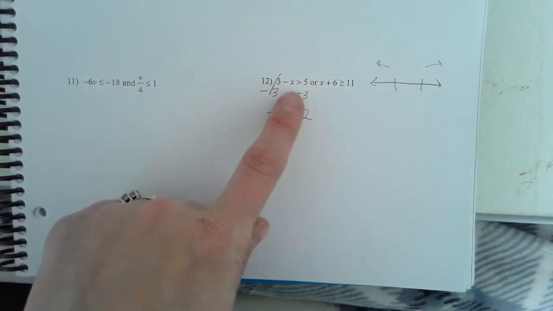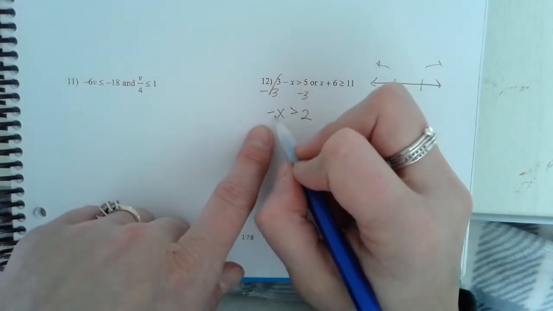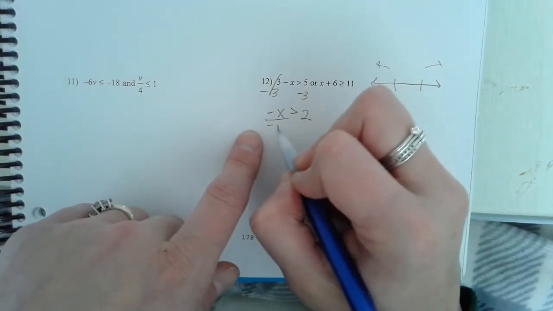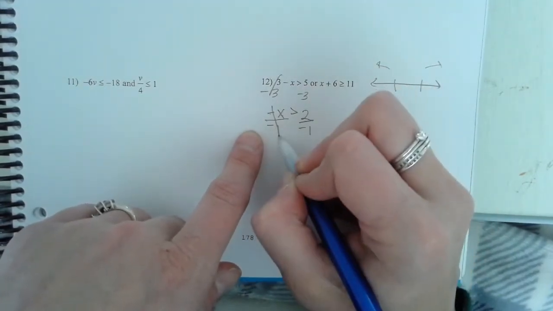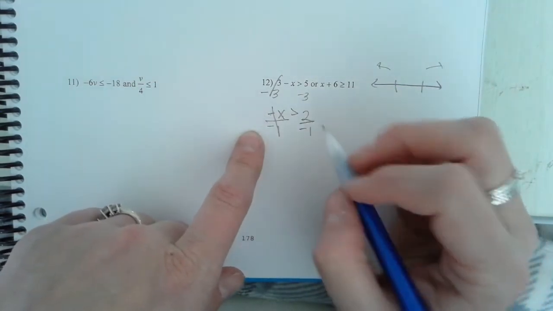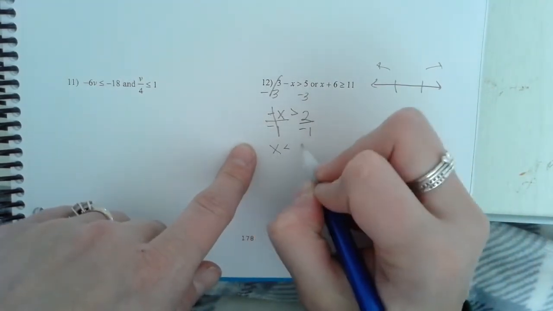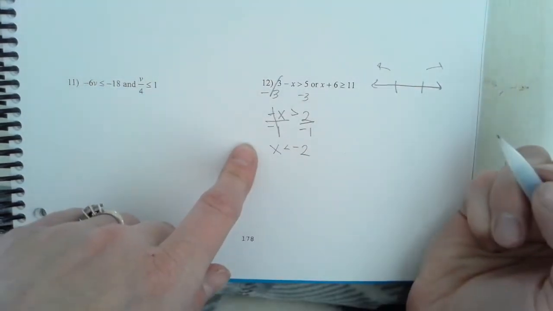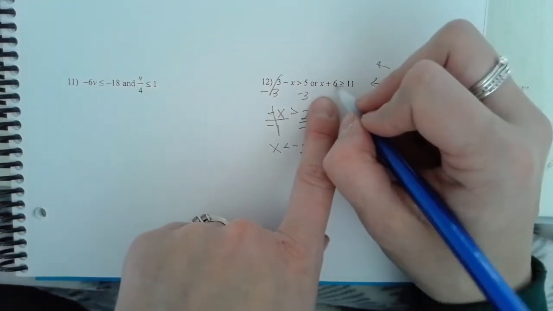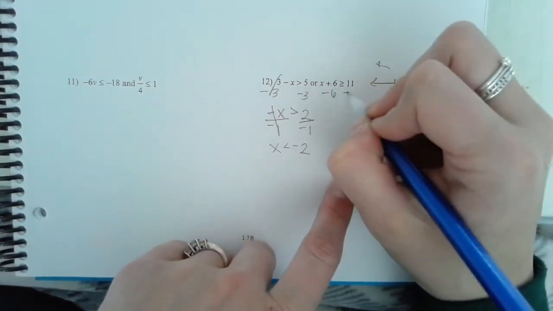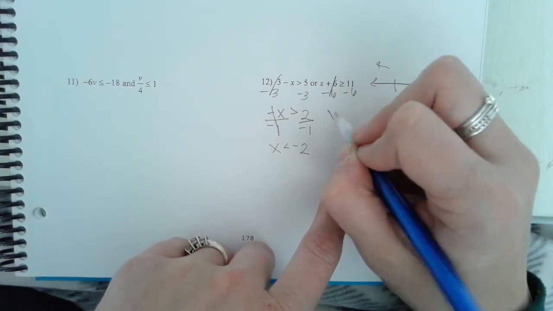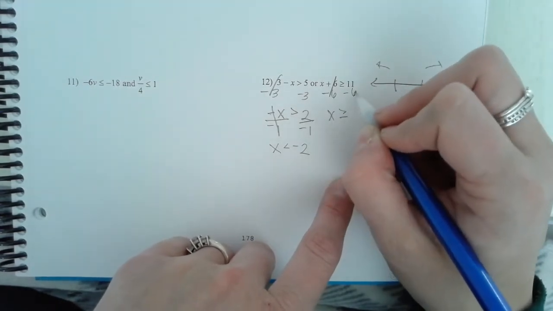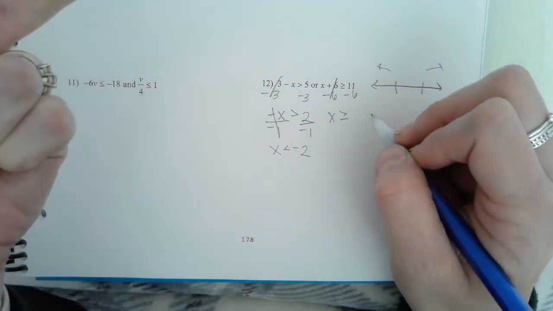Okay, now I have to get rid of the negative in front of my x, so I'm going to do the opposite of multiply. So we're going to divide each side by a negative 1. When I divide each side by a negative, my symbol needs to flip, and this is going to be negative 2. This guy, I need to do the opposite of plus 6, so we're going to subtract 6 on both sides. X is greater than or equal to 11, 10, 9, 8, 7, 6, 5.